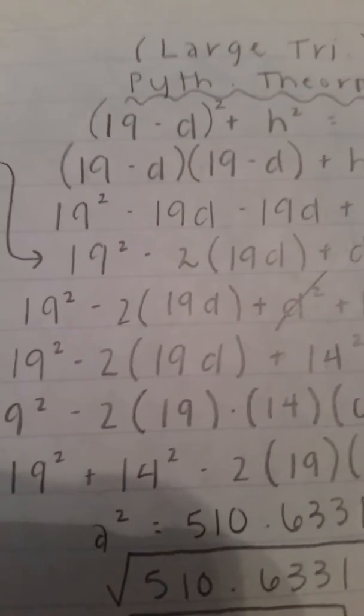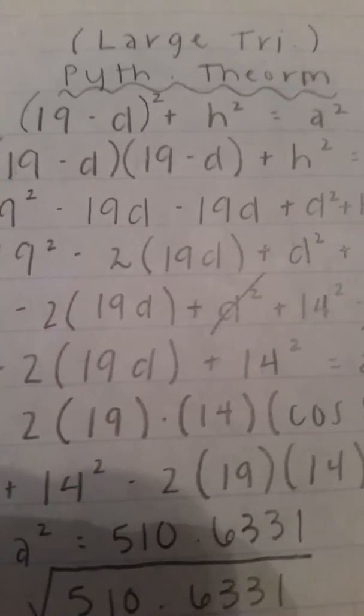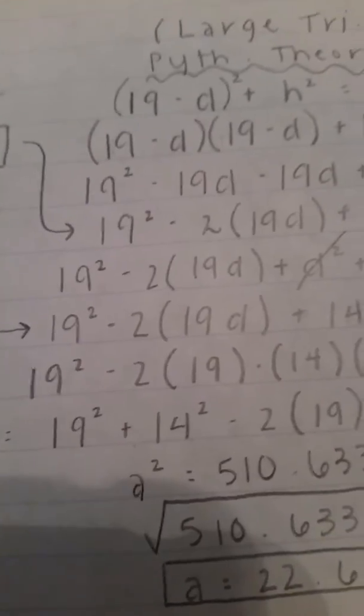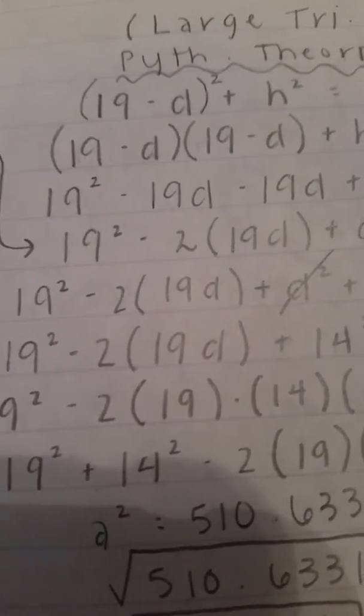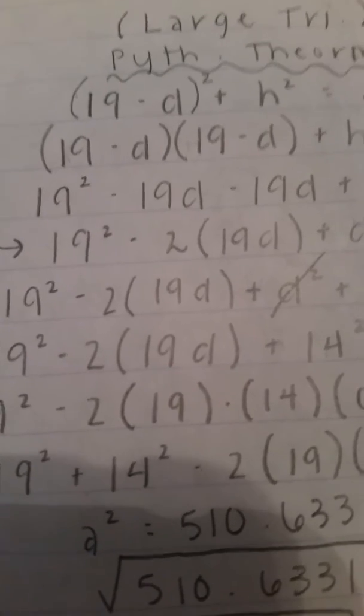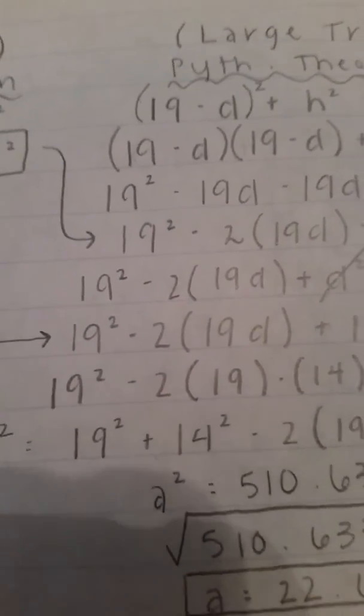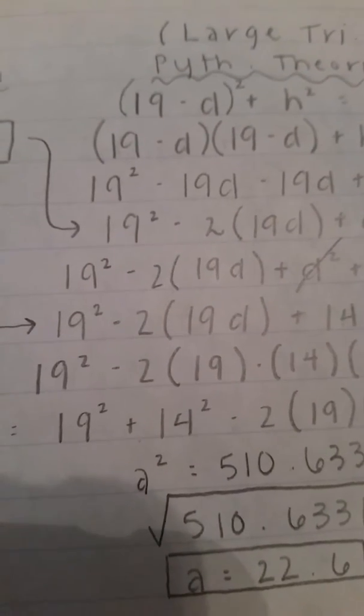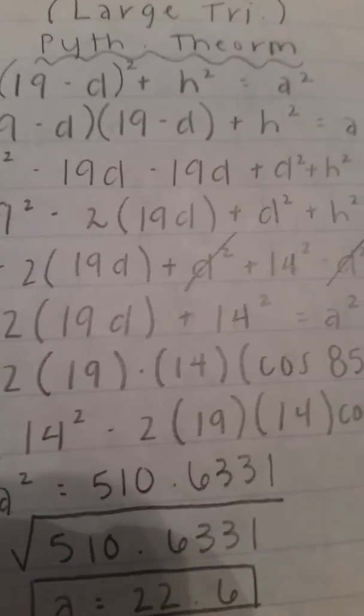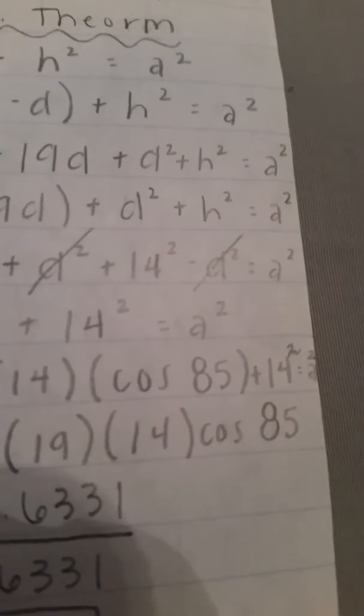So that's going to leave me with 19 squared minus 2 times 19D plus 14 squared equals A squared. Once I've done that, now what I'm going to do is substitute D for 14 times the cosine of 85, which is going to end up giving me 19 squared minus 2 times 19 times 14 times the cosine of 85 plus 14 squared equals A squared.